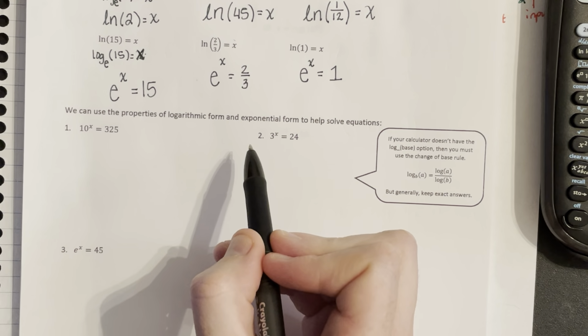But that's where logarithms come in handy, because they can find us the value that would make this equal to 325. So if I convert to logarithmic form, I'd have log base 10 of 325. I didn't write a base 10 because that's a common log, so I can keep it that way. And it should equal what was the input, x. This is the exact answer, log of 325.